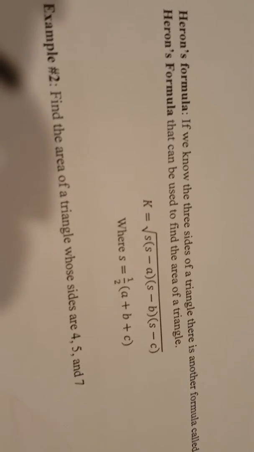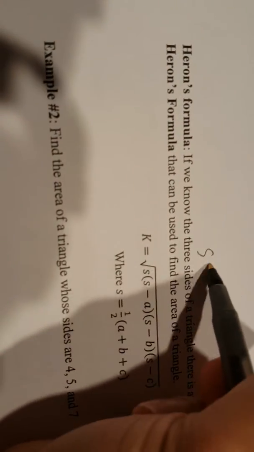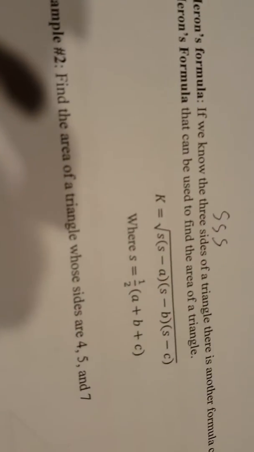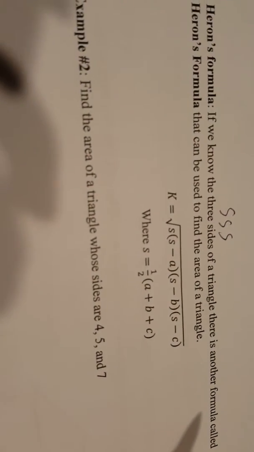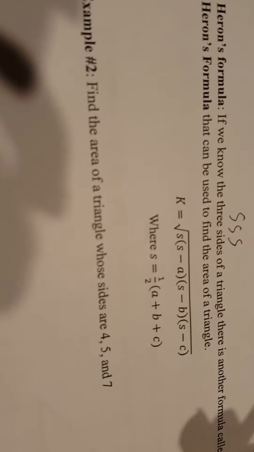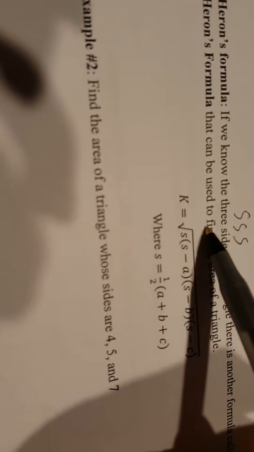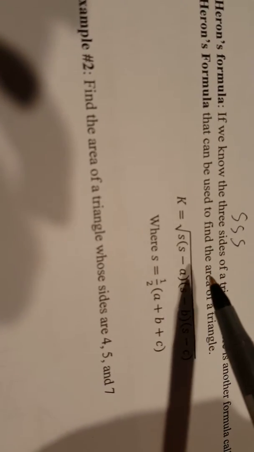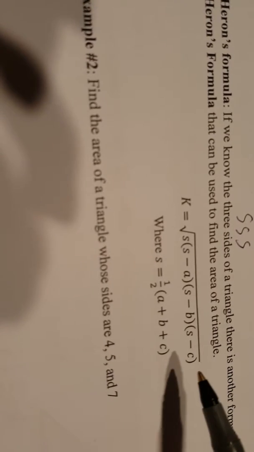Now, let's go ahead. If we know the three sides, so three sides is side-side-side, we have a different formula, and it's called Heron's formula. And Heron's formula, the area is equal to the square root of s times s minus a, s minus b, s minus c, where s is equal to 1/2 times a plus b plus c.